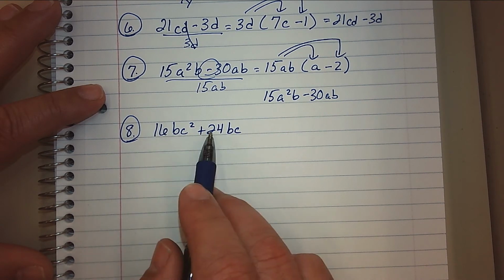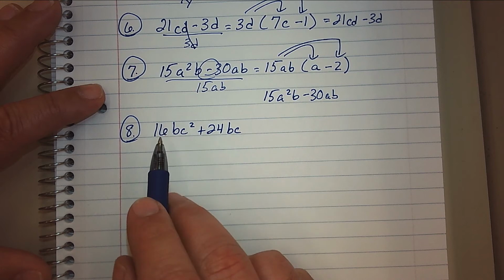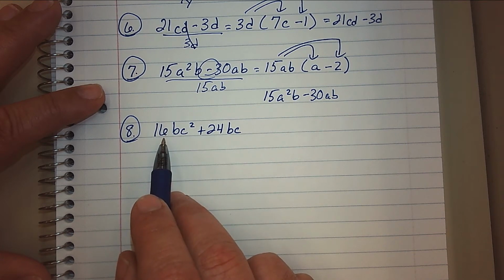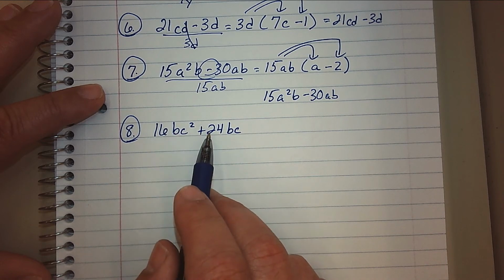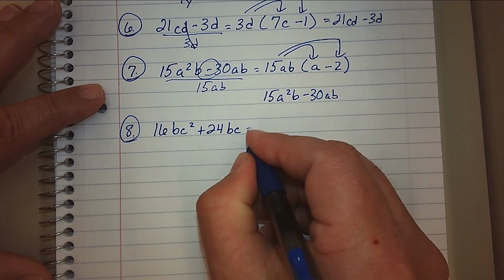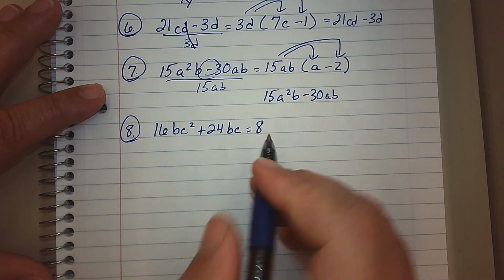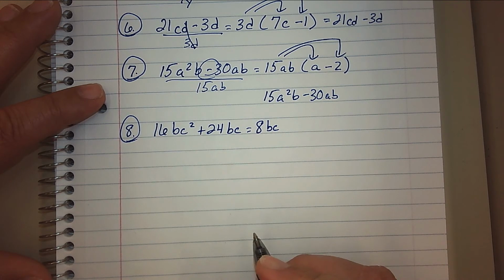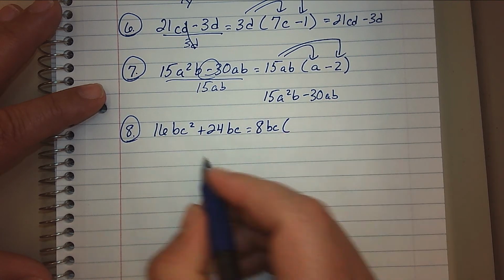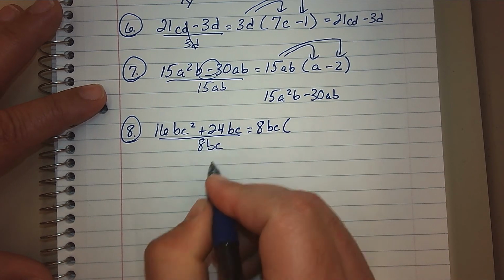And 16 can't go into 24, but the next smallest number that goes into both of these is 8. 8 times 2 is 16, 8 times 3 is 24. So I know I'm going to be factoring out 8. And they both have a bc, so I'm going to also factor out bc. So I'm basically dividing these two by 8bc.